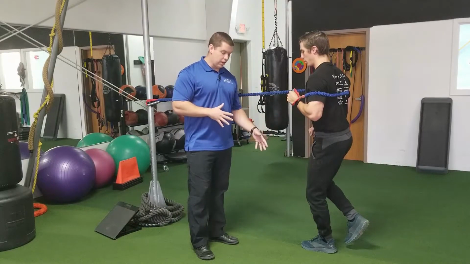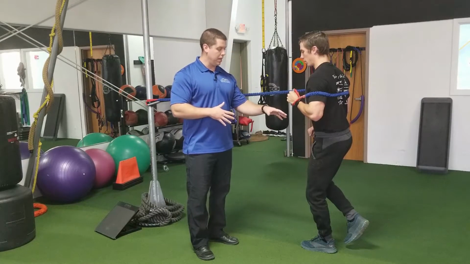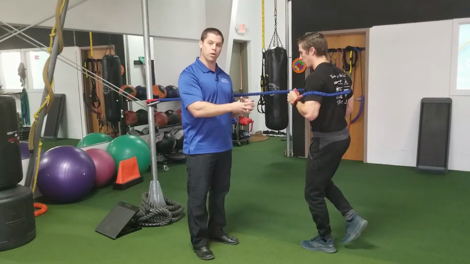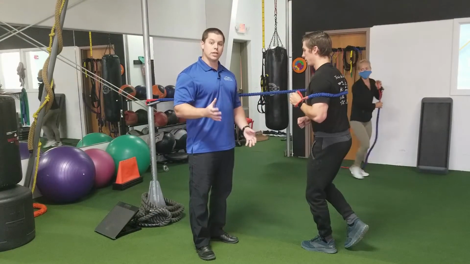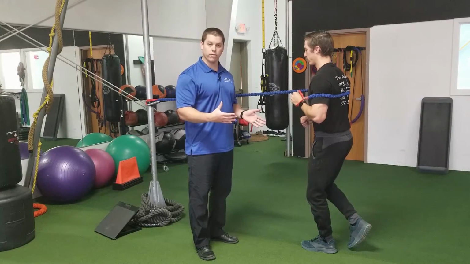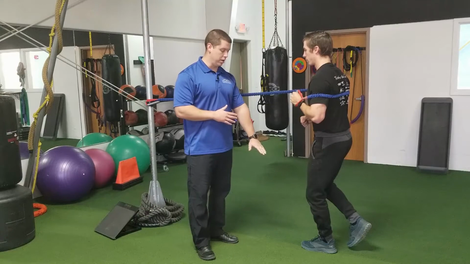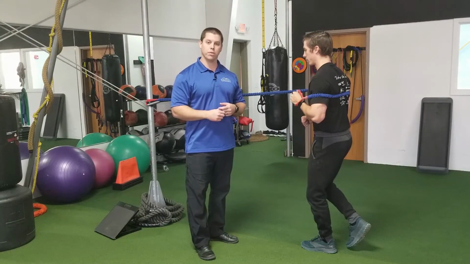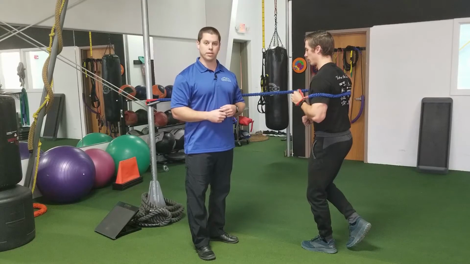As he stands here, his ankle, knee, hip, trunk, they're all working in kind of unison to work on stability. So using a time frame, you can challenge yourself and see how long you can hold it for. You can challenge the surface you're standing on. I hope these exercises help you and improve your hip stability.